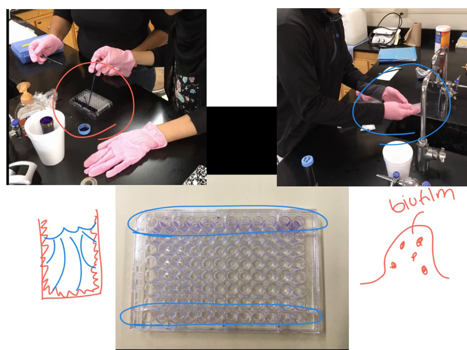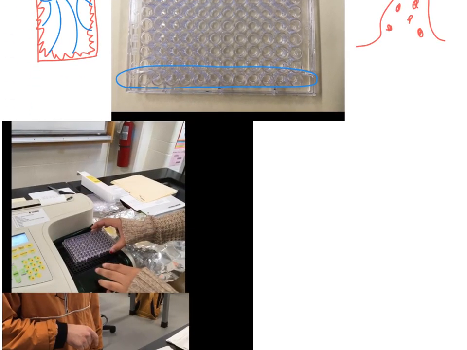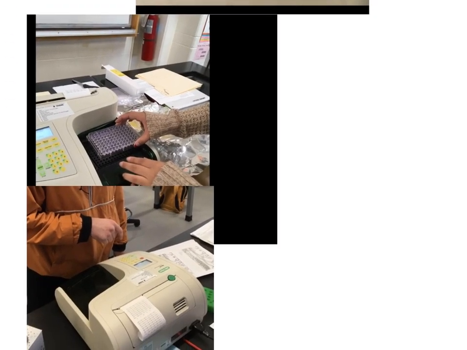We can quantify that data, so rather than just using my own opinion of, oh, this one looks more purple and this one looks less purple, we use a machine called a plate reader to quantify that growth, meaning to get numerical numbered data telling us how purple is that well.